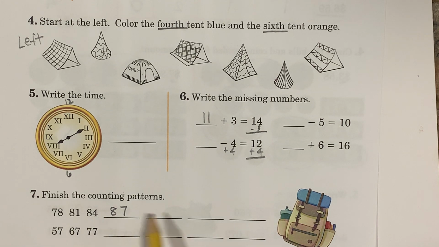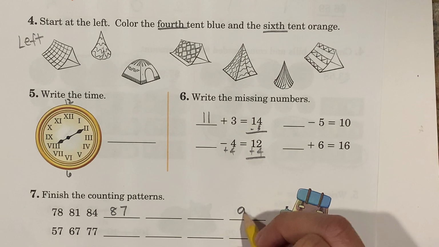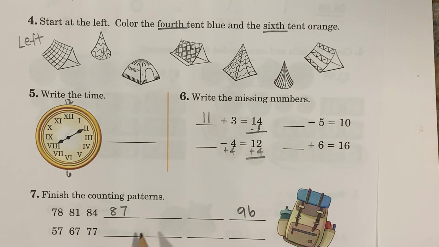We're going to continue that and count by 3s, and I'll give you guys a little hint. You're going to end on number 96. So you'll know that these 2 are right if you end on 96. And for this one down here, you're counting by a little bit bigger number. I'm going to have you do that one on your own, but you are landing on 117.